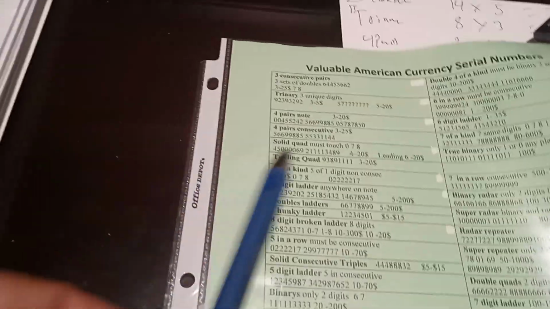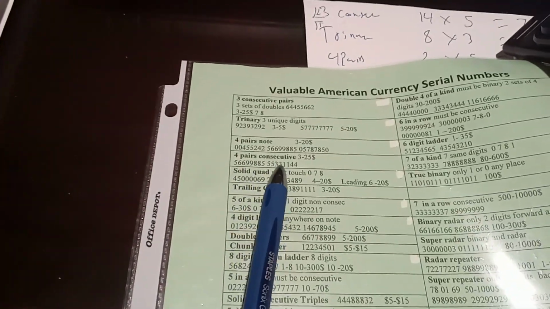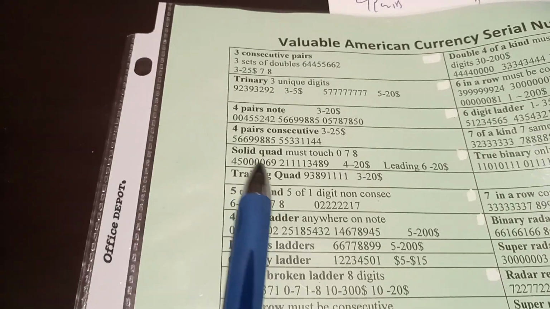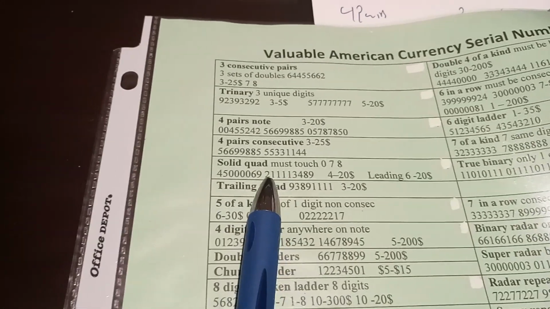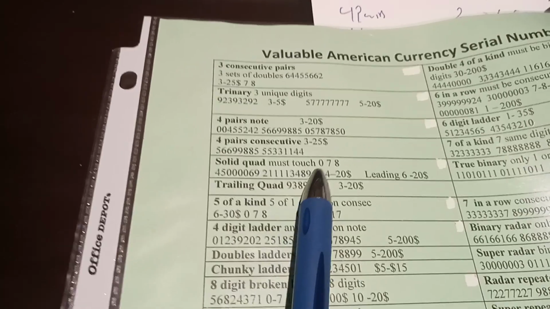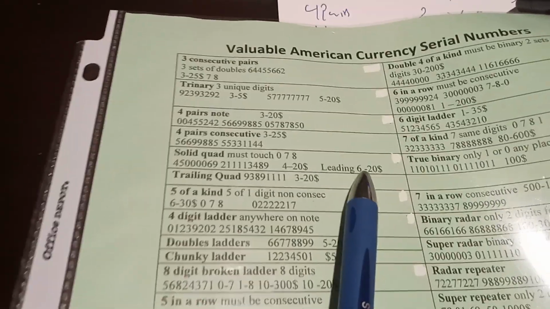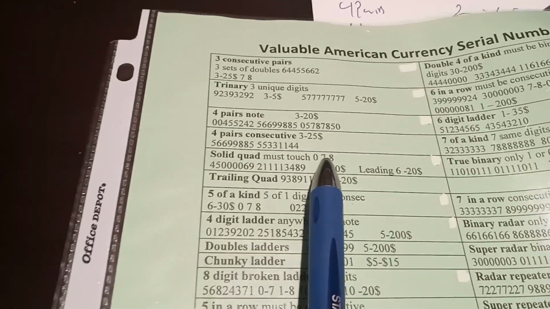All right. Now, let's get into another one. I don't have any 4 pairs consecutive, so that's why I didn't put a number there. Now, a solid quad is when they have to match. And again, this is worth between $4 and $20. If it is leading, it's worth $6 to $20. Zeros, sevens, and eights are very important. So let's look at a solid quad.